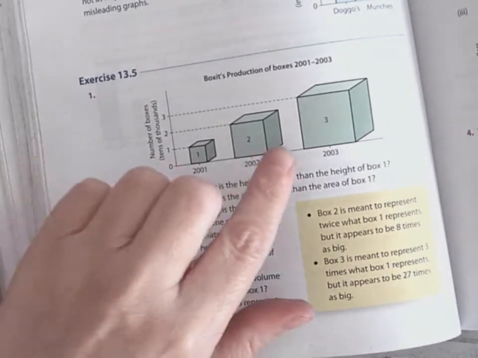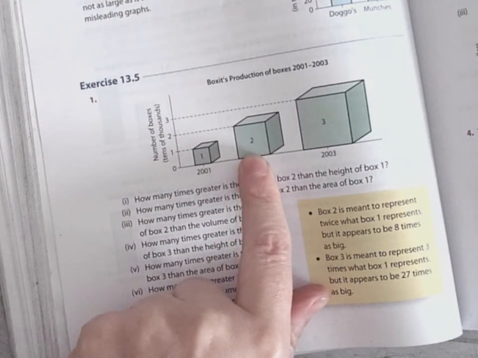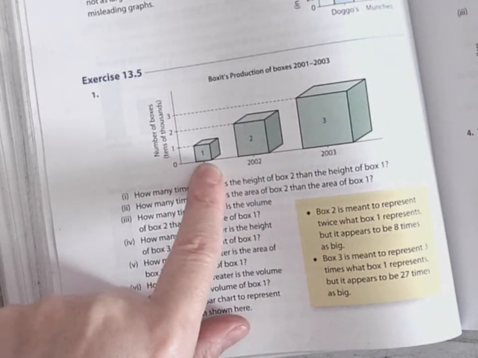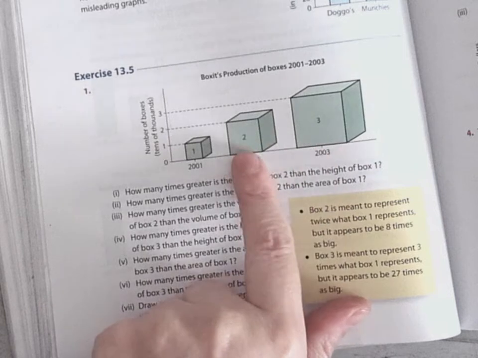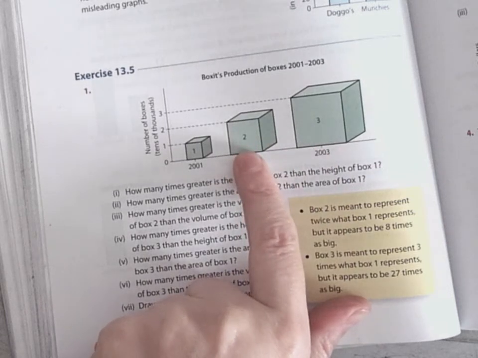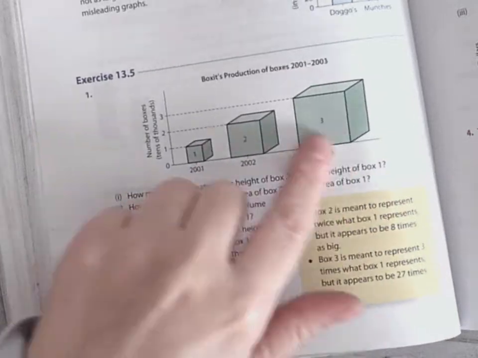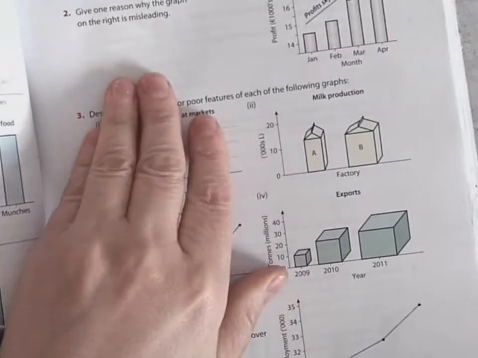So the volume of that is 2 by 2 by 2, which is 8, so that's actually 8 times bigger than that. And this one, the volume is 27, so it's more than 3 times bigger. I think they're supposed to go on the heights. So it's a misleading graph. We won't even bother answering the questions. We don't need to.